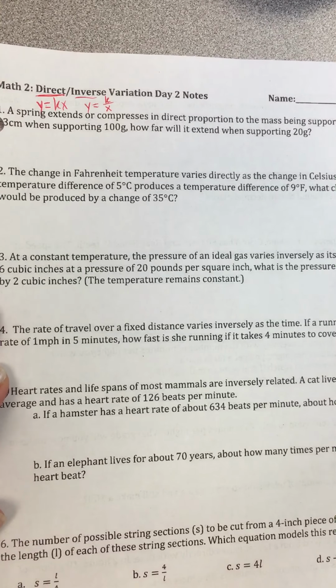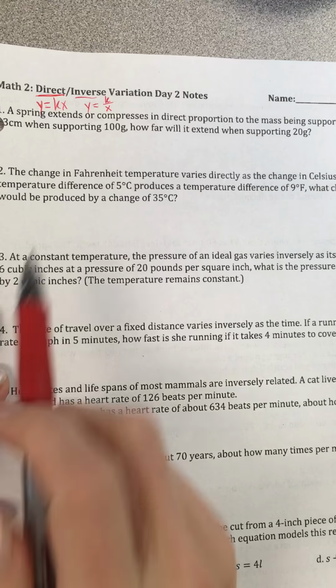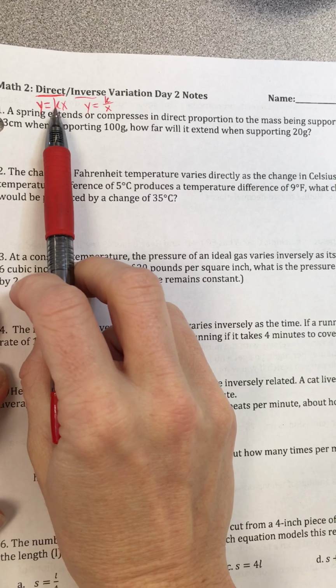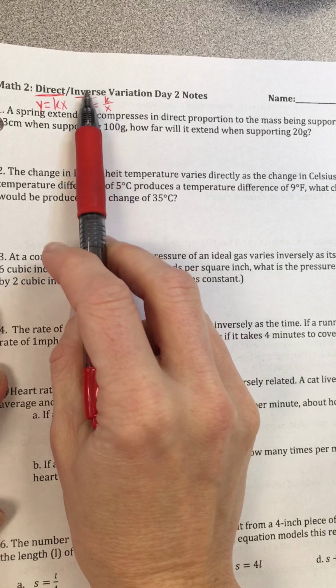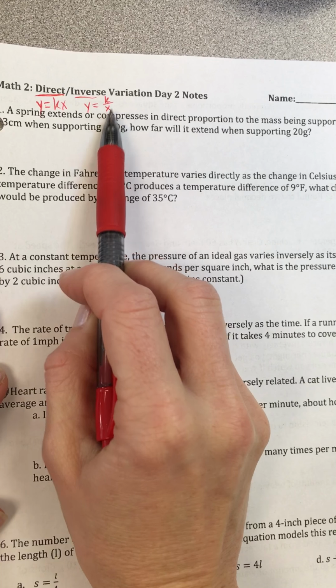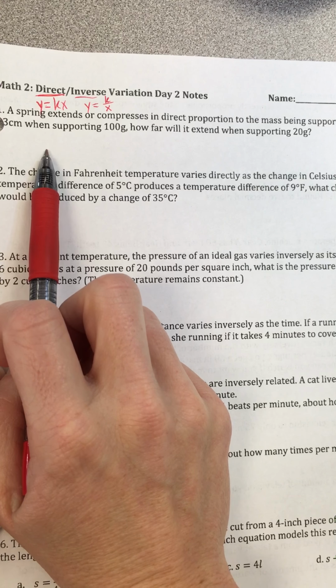Okay? All right, so you just need to remember whether we have x or y or not. When you have direct, you're multiplying by k. And when you have inverse, k is being divided. Okay? All right, so let's start with number one.